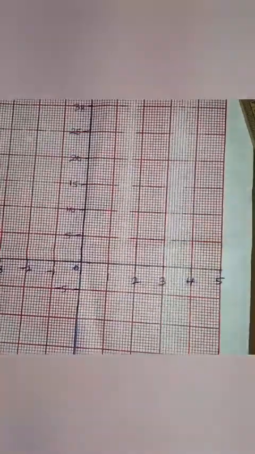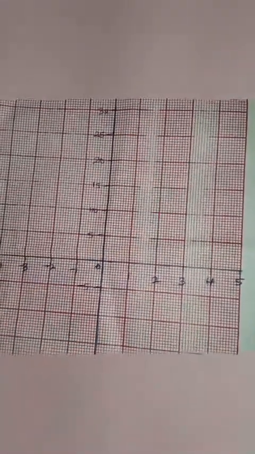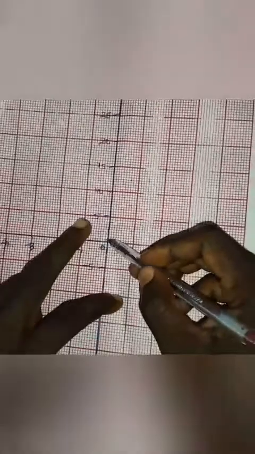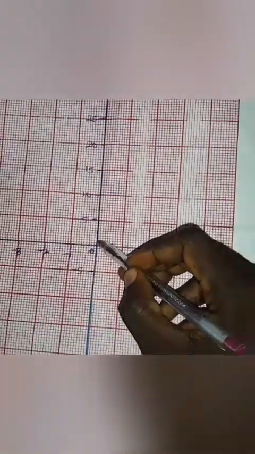Now you get that, so that you're able to plot the point. But we have integers actually. So it means that each 2 of the lines should be 1. When you combine 2 of the lines together, that gives you 1. So let's quickly plot the points.